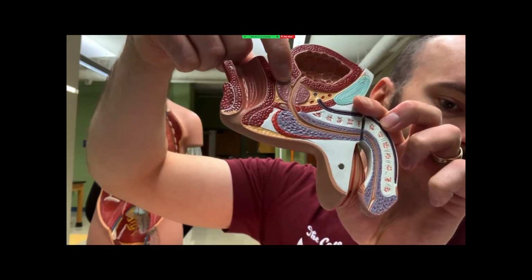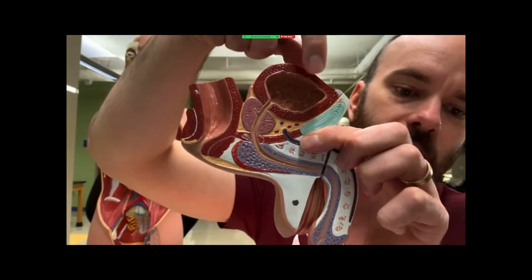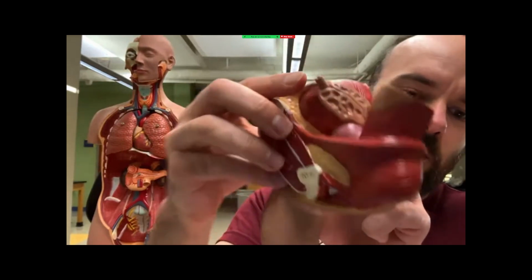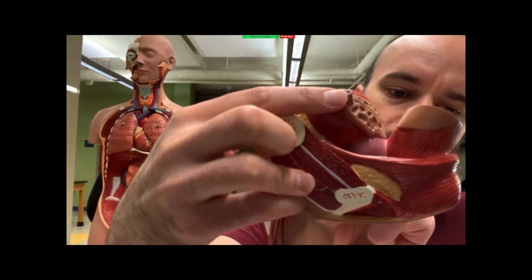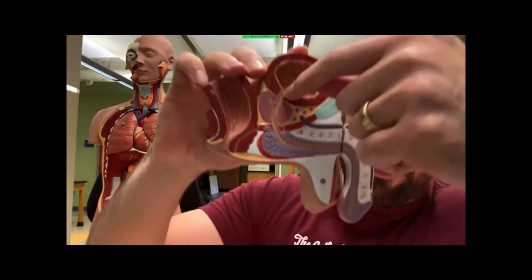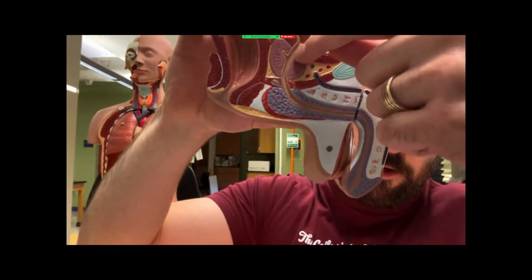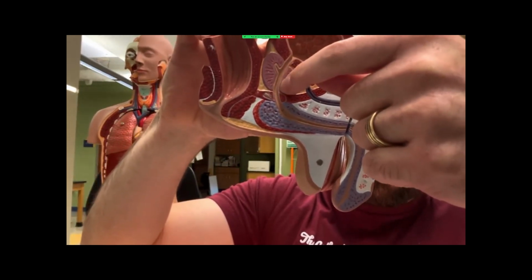That's the vas deferens where it's connecting to the urethra. We have the bladder here. And here on the side, we can see that's going to be one of the ureters that connects up to the kidney. Back over here, we can follow the urethra as it travels down through the prostate gland.